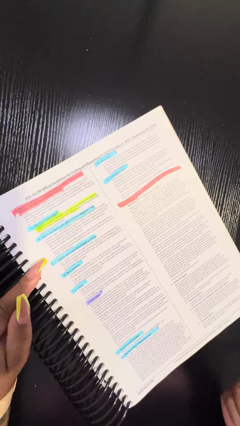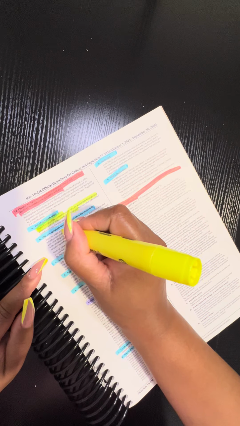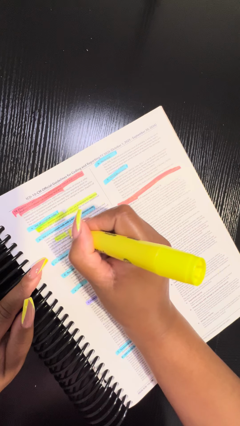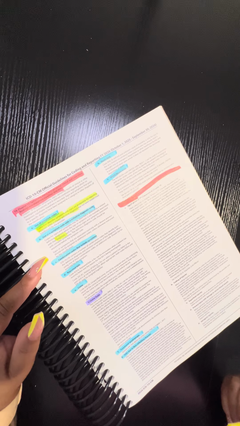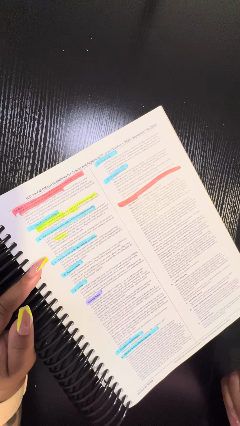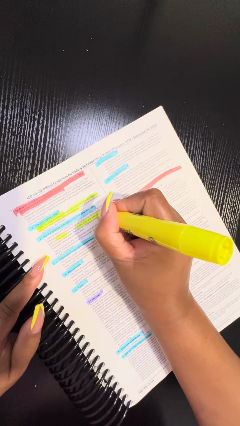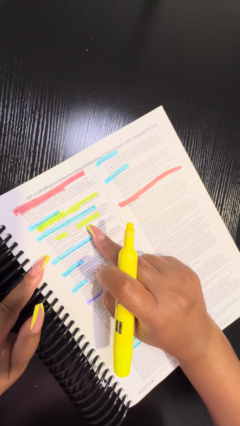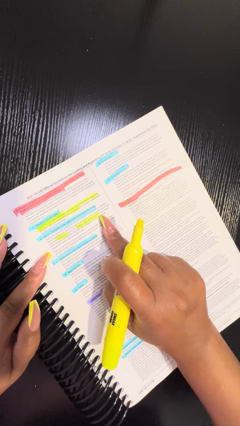B, diagnosis, right here. It says diagnosis such as, right there, and then various signs and symptoms, right there under B. Diagnosis such as various signs and symptoms.